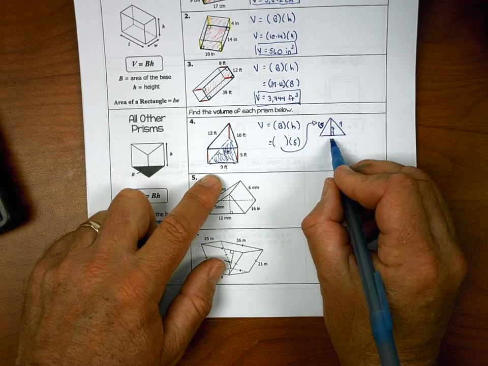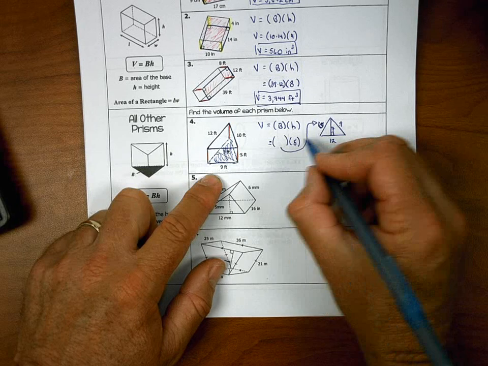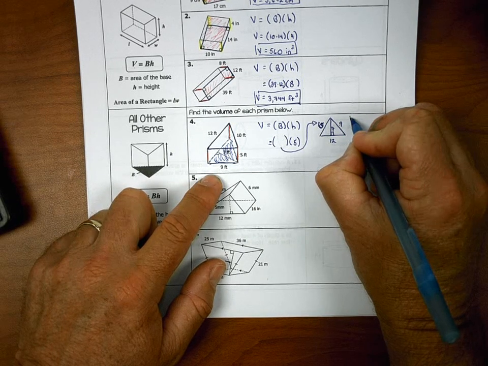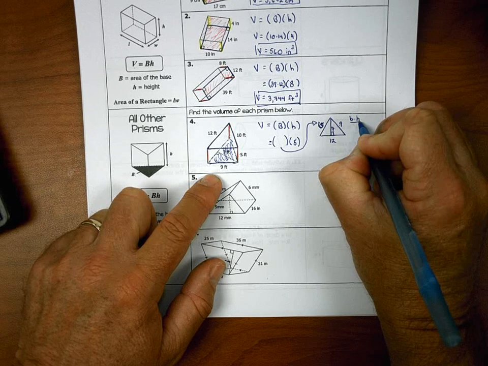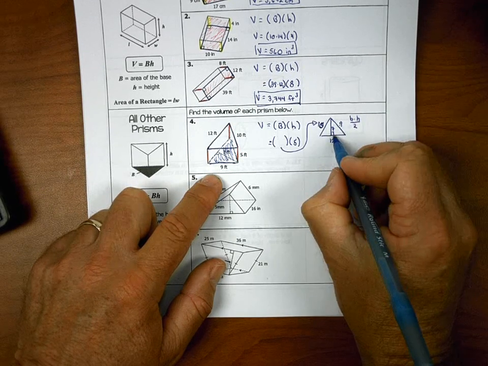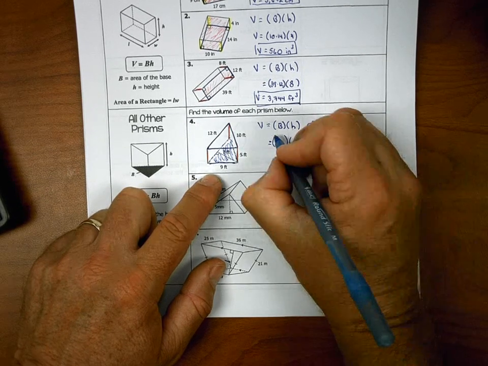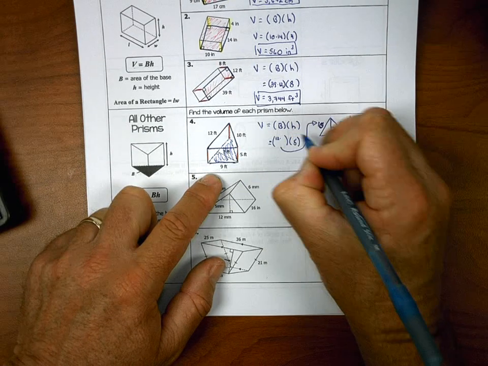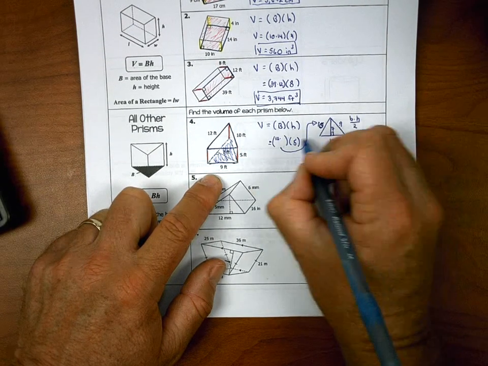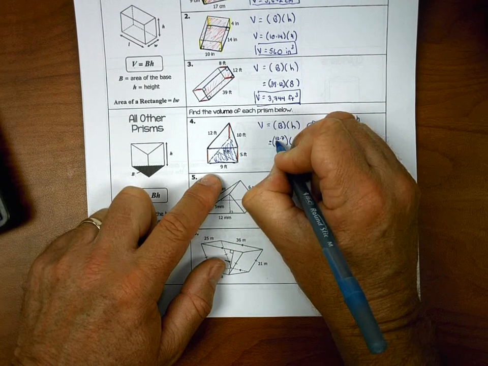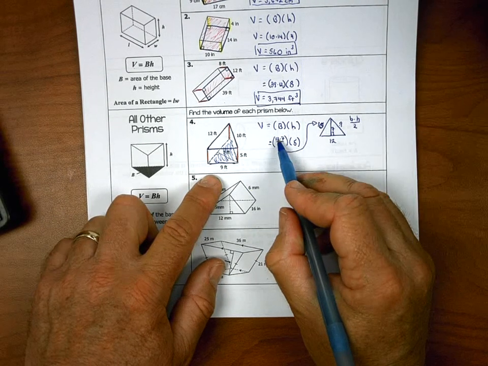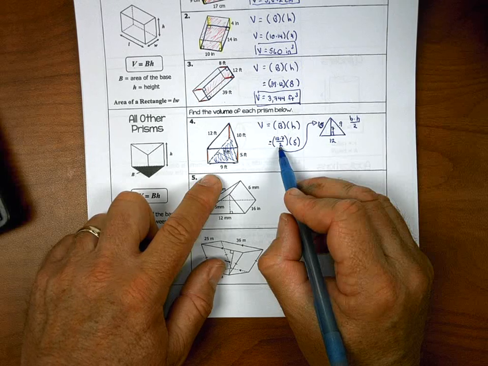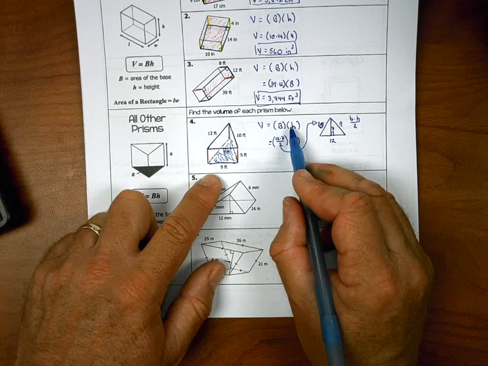So how do you find the area of a triangle? Well, remember, to find the area of a triangle, you take the base of the triangle, you multiply it by the height of the triangle, and then you divide it by 2. So in this triangle, how long's the base? It's 12. Okay, what's the height of the triangle? It's 7. So I'm going to go 12 times 7, and then I'm going to divide it by 2. So my volume formula is the area of the base, which is 12 times 7 divided by 2, and then I'm going to multiply that by the height, which is 5.